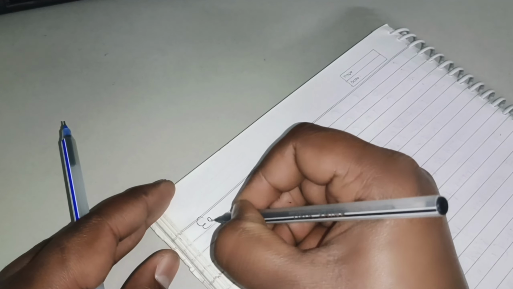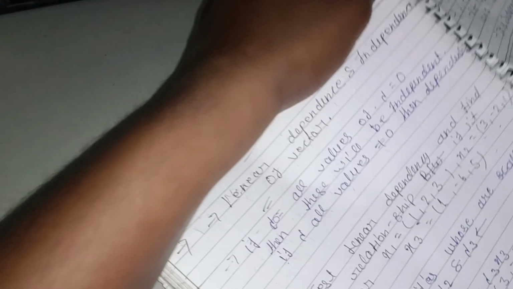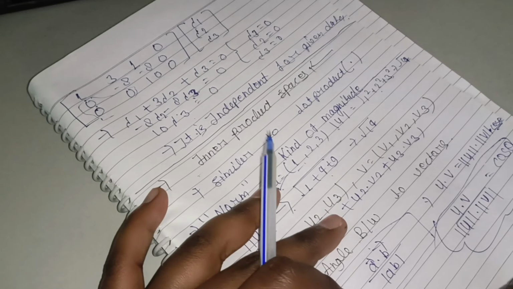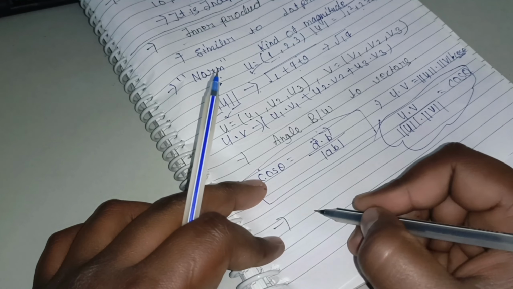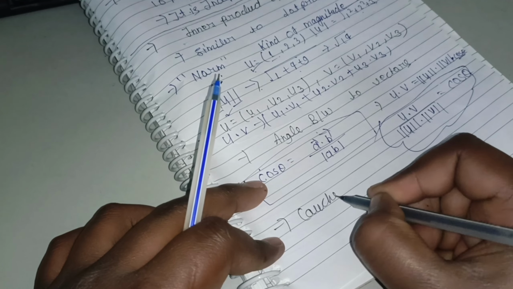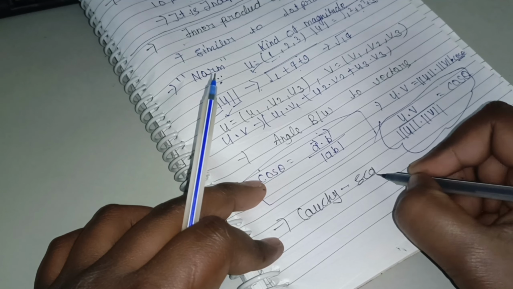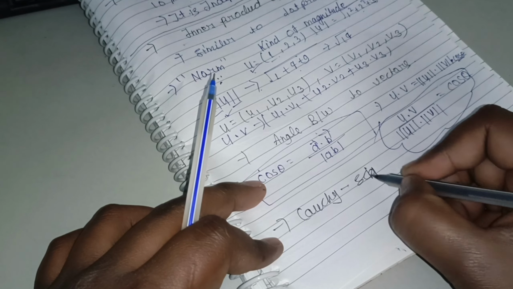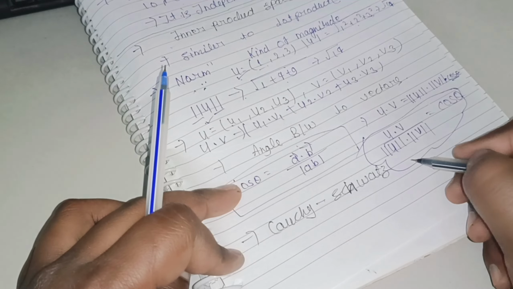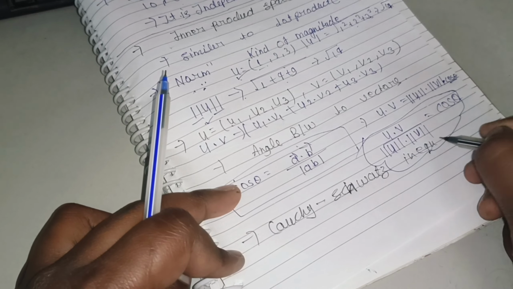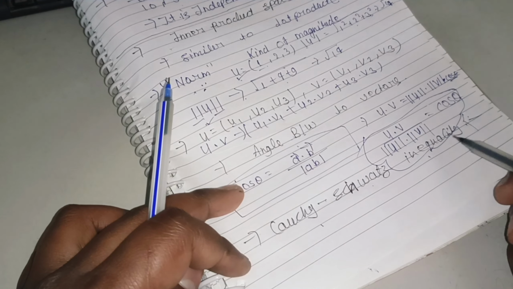One more thing that I need to explain to you is the Cauchy-Schwarz inequality. I'm not sure of the spelling, you can check on the internet.